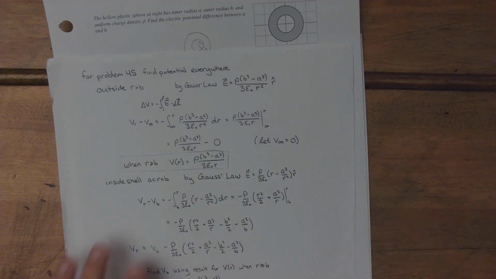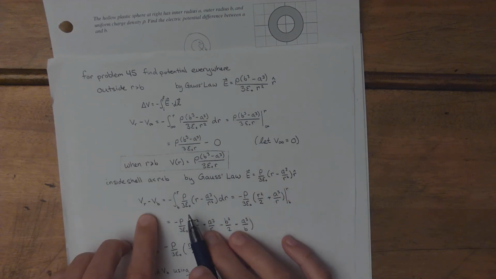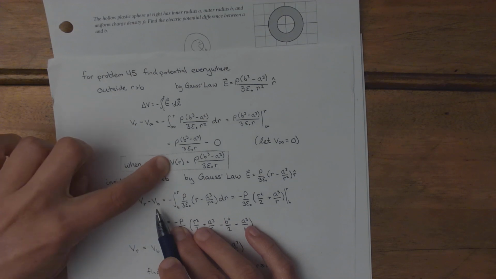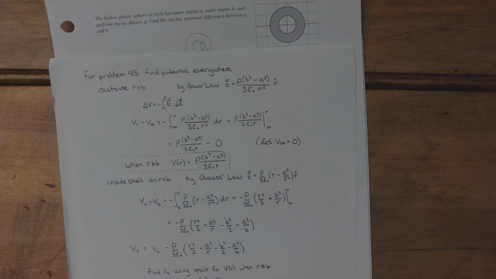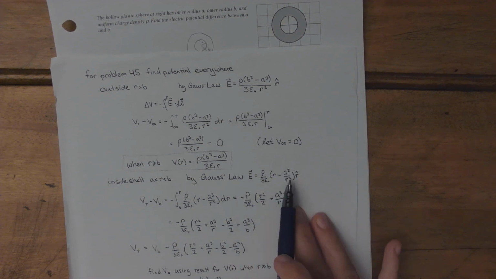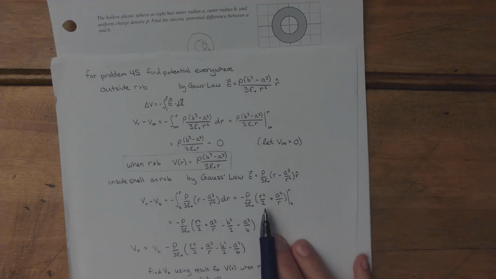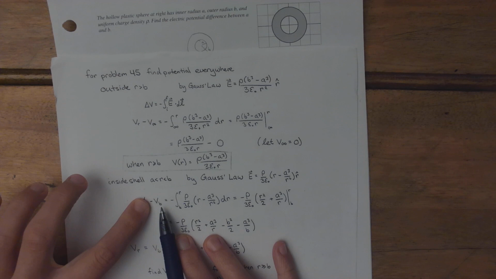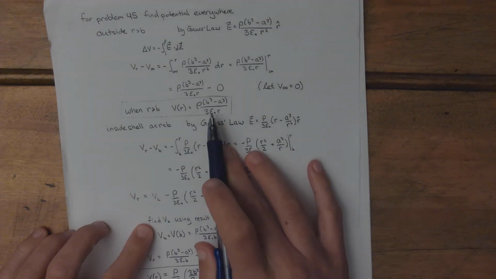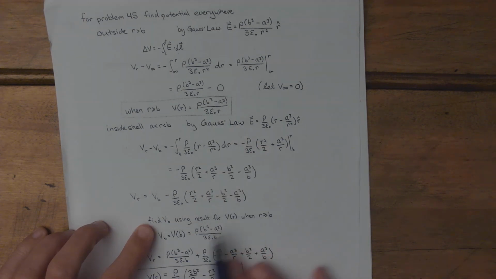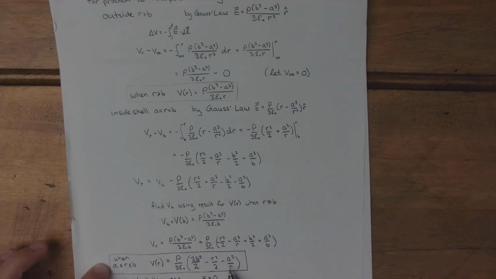But if I want to find the potential everywhere, I can just do it outside, and then when I do inside the shell, I can take what I have here and say R is equal to B, and that's going to give me VB. By Gauss's law, I have the electric field inside the shaded region. I put that in here, integrate, plug in my limits of integration, and now I'm going to take my VB, move it over to the other side, and use my result up here to find VB and then plug it in. Now we have the potential when R is between A and B.